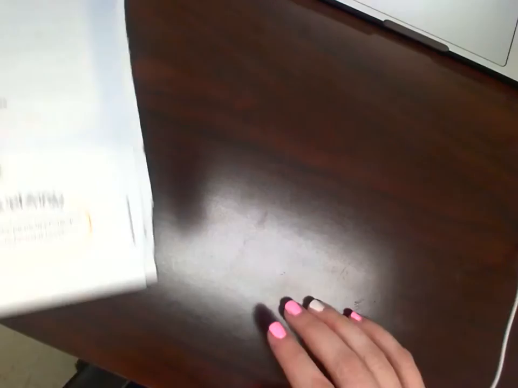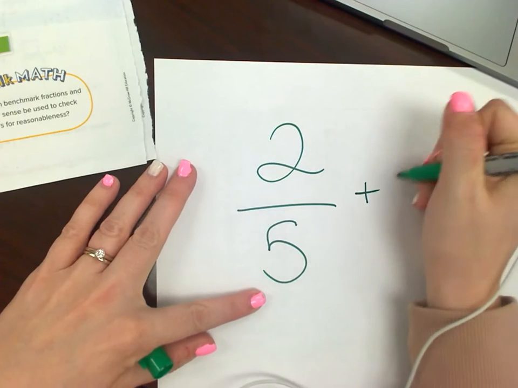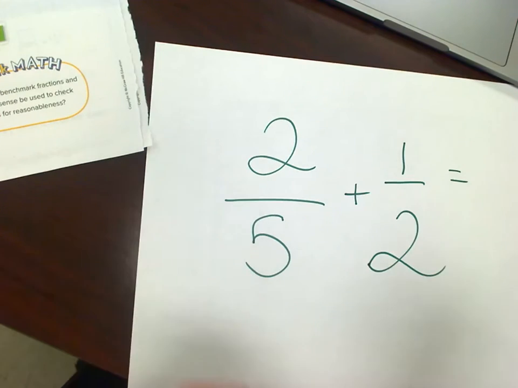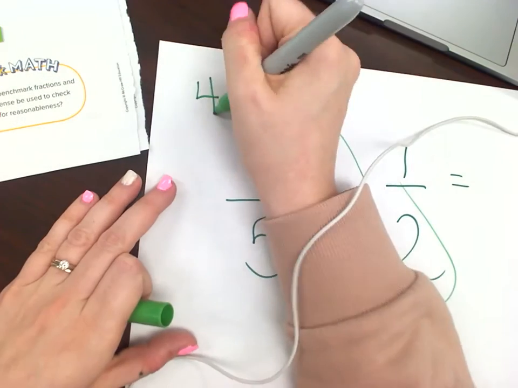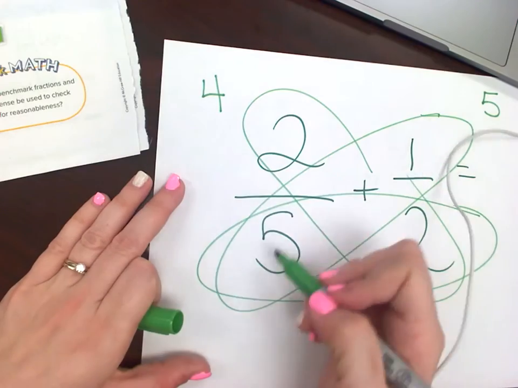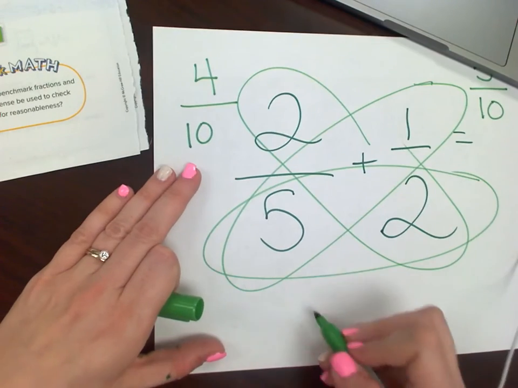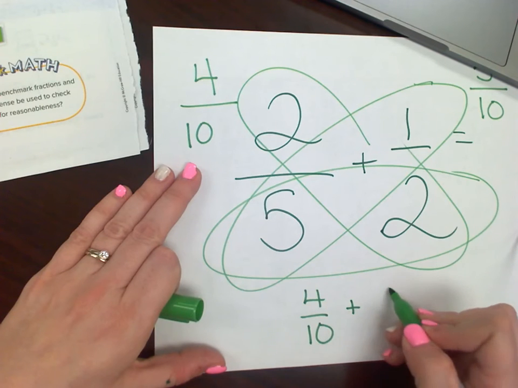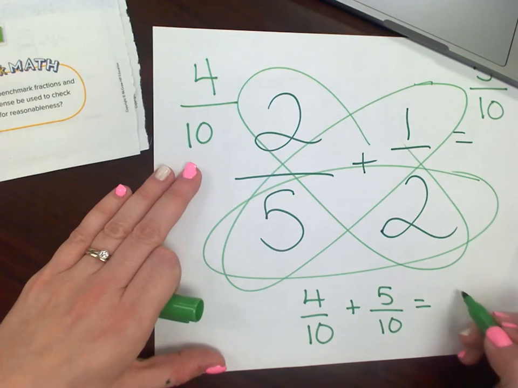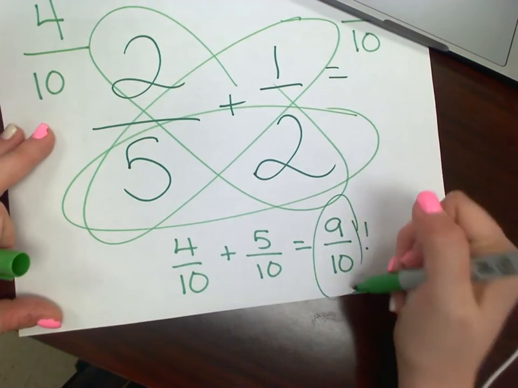Okay, let's look at the guided practice now. 2/5 plus 1/2. All right, so we have to change the denominator because they are not the same. Let's do our butterfly. 2 times 2 is 4. 5 times 1 is 5. Cross. 5 times 2 is 10. Now we have 4/10 plus 5/10 equals 9/10. And that is our answer.